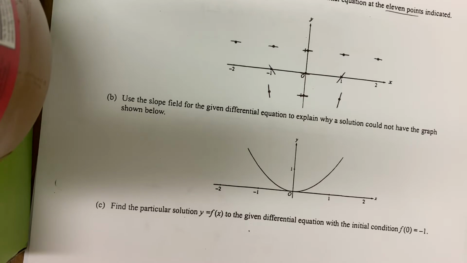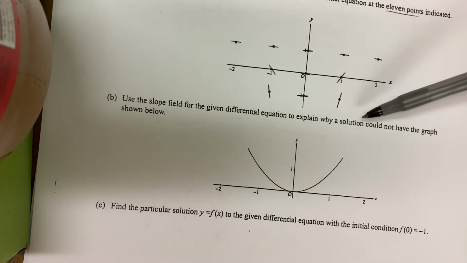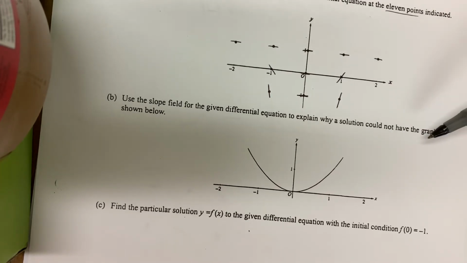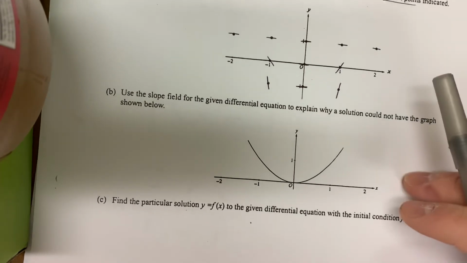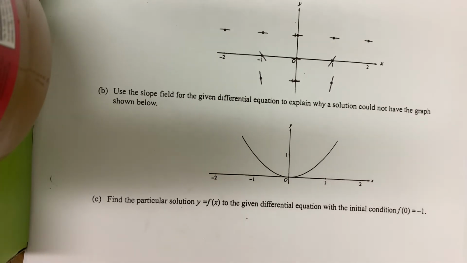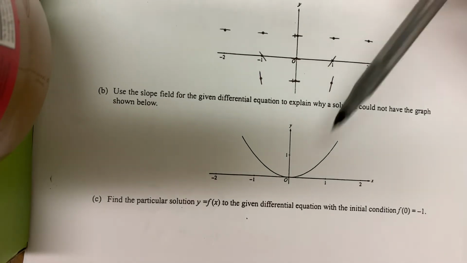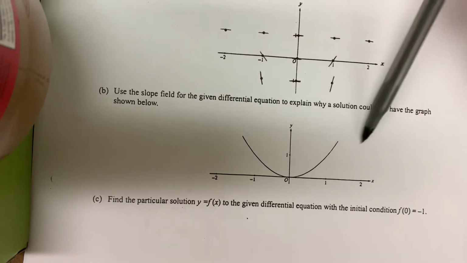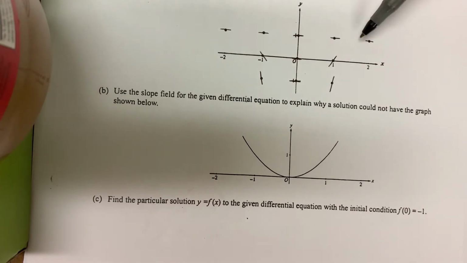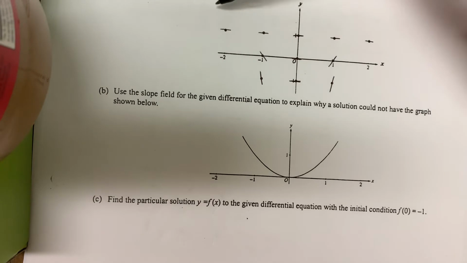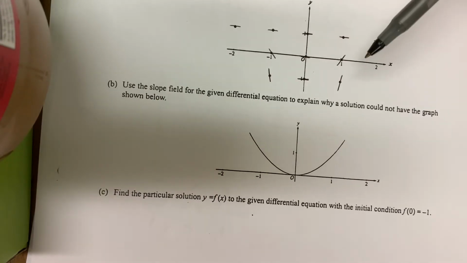And then this is a cool conceptual problem. Use the slope field for the given differential equation to explain why a solution cannot have the graph shown below. Pause it. Think about it. Okay, when you come back here, there's a lot of different ways to speak about it. Some people talk about the horizontal asymptote being at y equals 1, and there's no horizontal asymptote at y equals 1 here. These slopes of 0 don't always indicate a horizontal asymptote. Could be a bunch of minimums or a bunch of maximums, something like that.